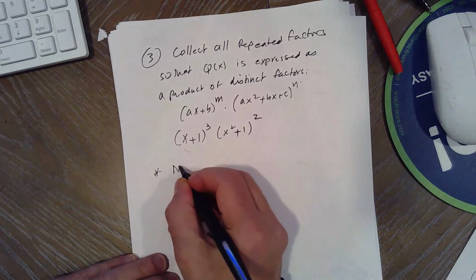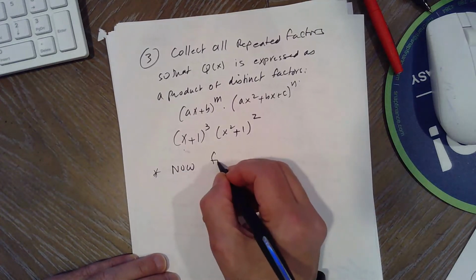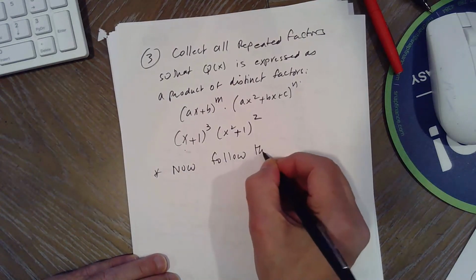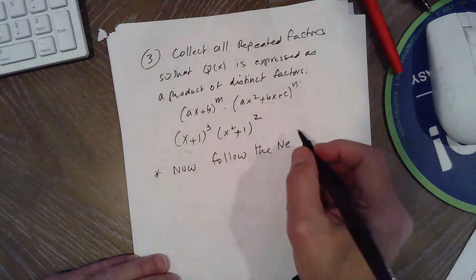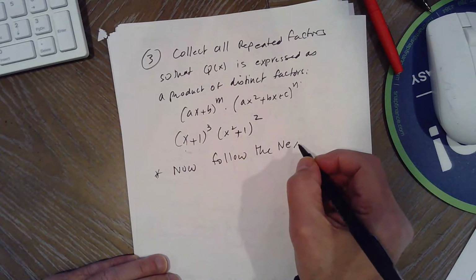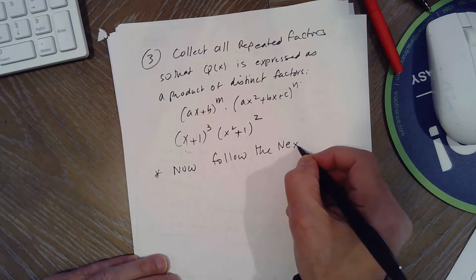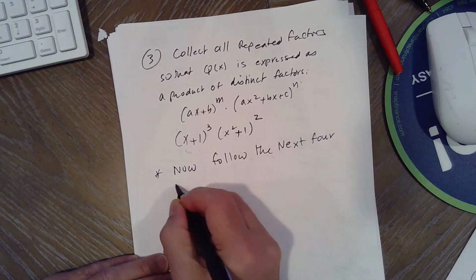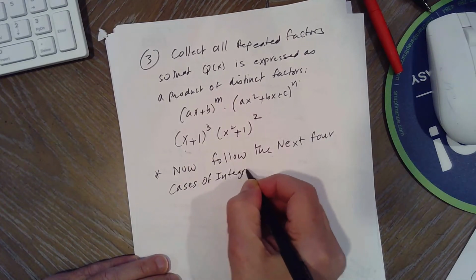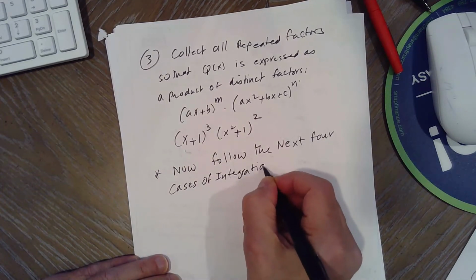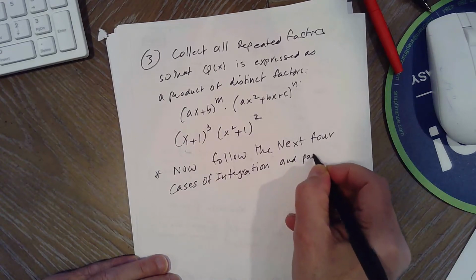Now, after doing this, I'm going to show you the next 4 cases of integration and partial fractions. So we were reviewing partial fractions. Now we follow the next 4 cases of integration and partial fractions.